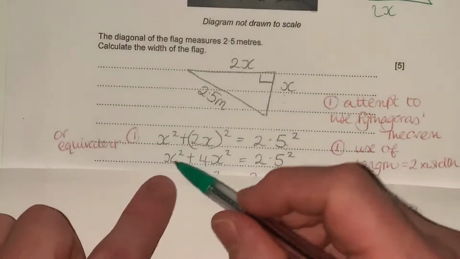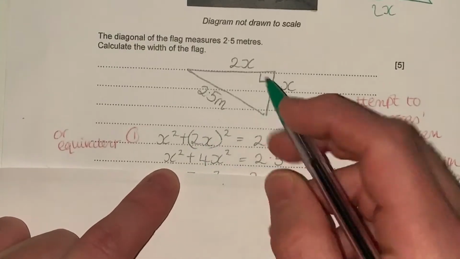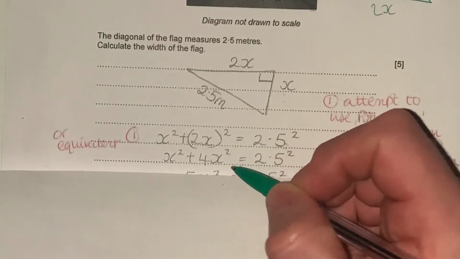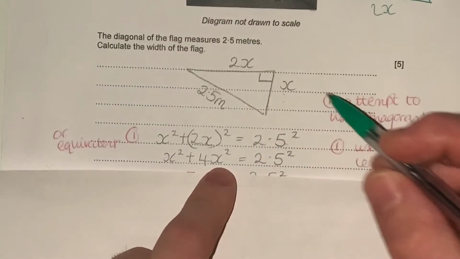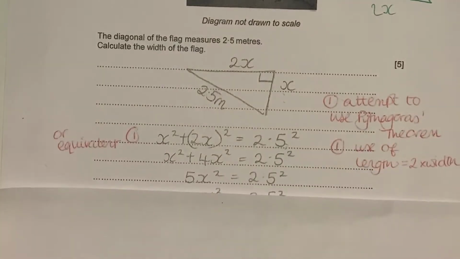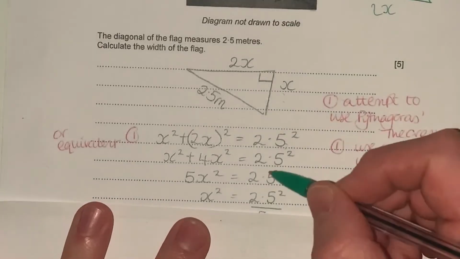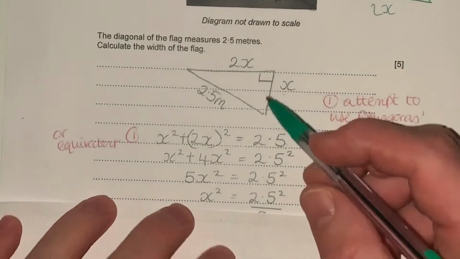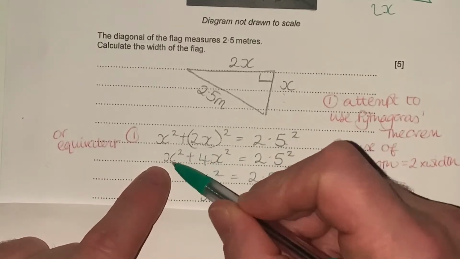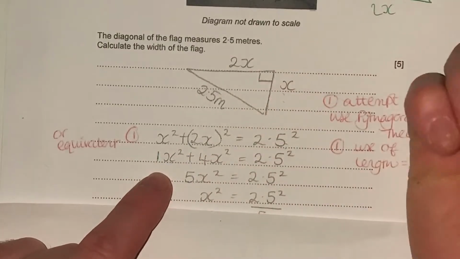So x squared plus this simplifies, you've got to square the 2. 2 times 2, and then obviously the squared there, so that's 4x squared. So x squared plus 4x squared equals 2.5 squared. To make it a bit easier, I would have squared the 2.5. Where's my 5x squared come from? Here, because x squared plus 4x squared is 5x squared. Effectively, there's a 1 in front of it.